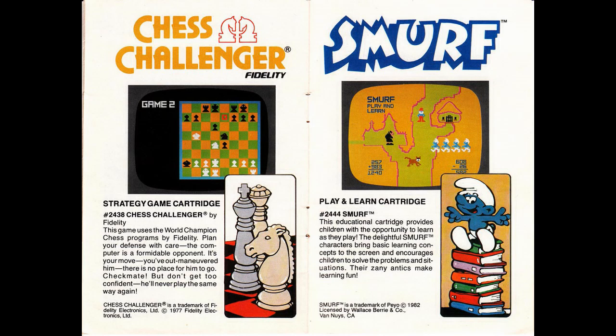Okay, so again, you see a screenshot there, and it looks kind of like a math game, but who knows exactly what it could have been. Now, I've been thinking about this a lot, and many of you watched the video I did a couple weeks ago about the KidVid games that were made by Coleco for the Atari 2600.